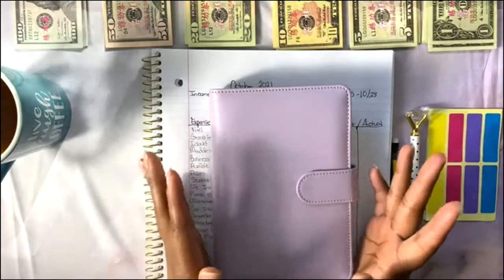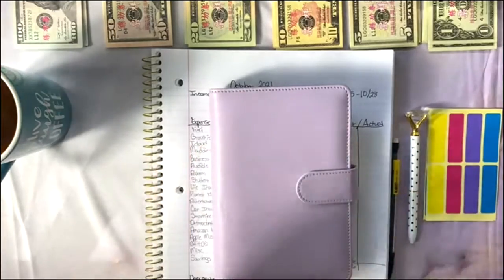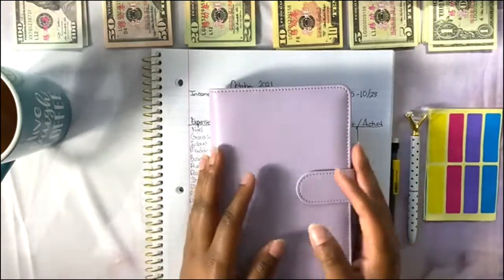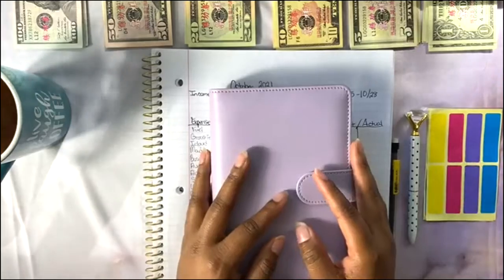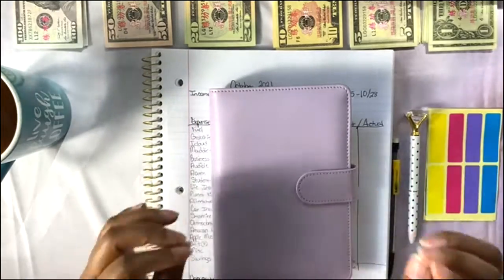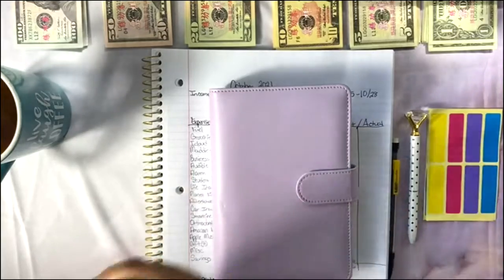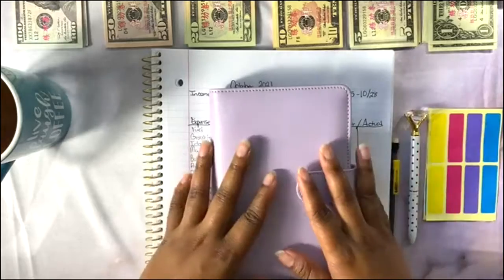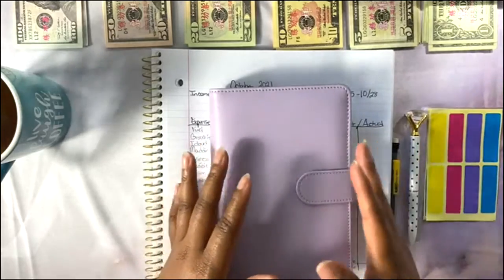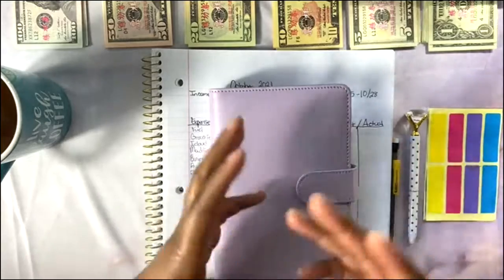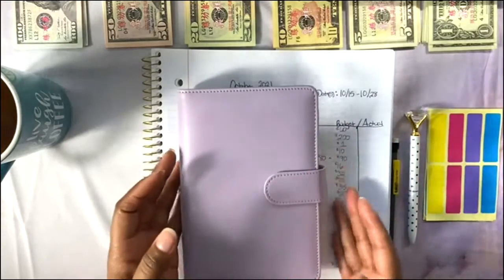I would hate to lose any money. I would hate for anything to happen to it because it is something that really can't be replaced if something were to happen to it. So as of right now, it may change in the future, but as of right now, I will be using prop money. So, if you're interested in starting a cash envelope stuffing video, you do have that option to use the prop money instead of the real money and just mimic your transactions, mimic your budget.